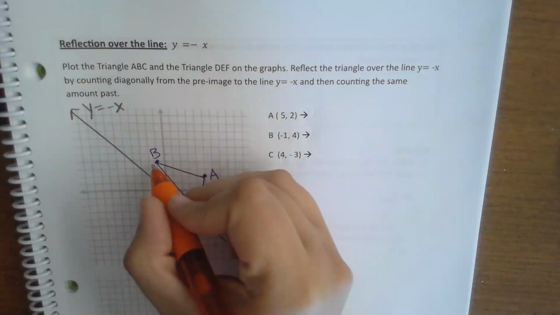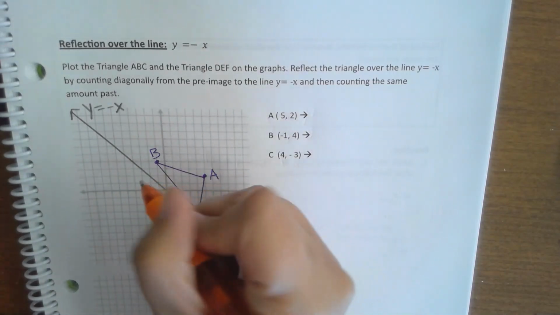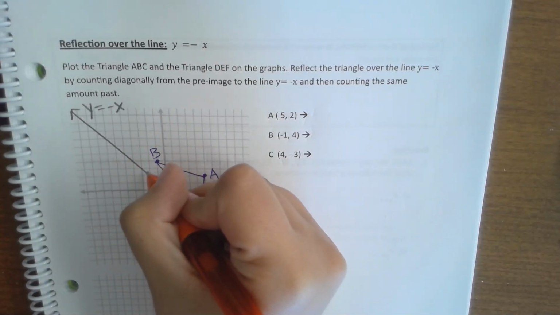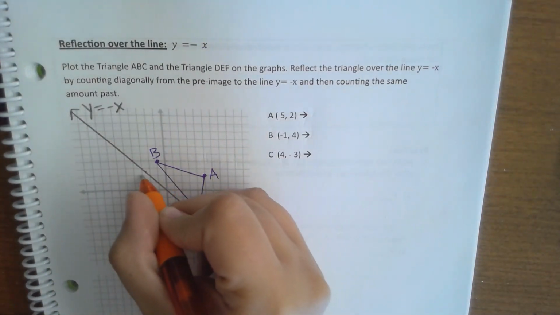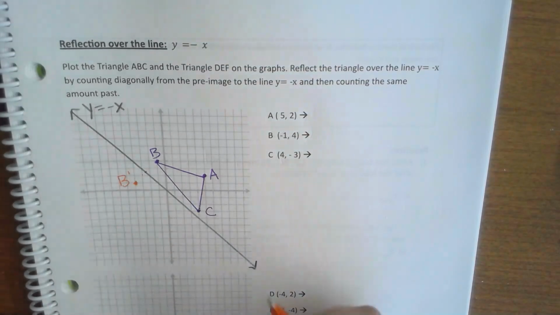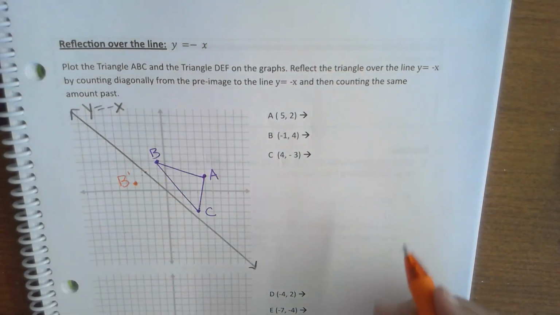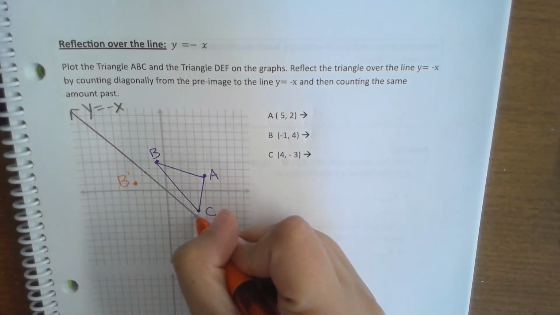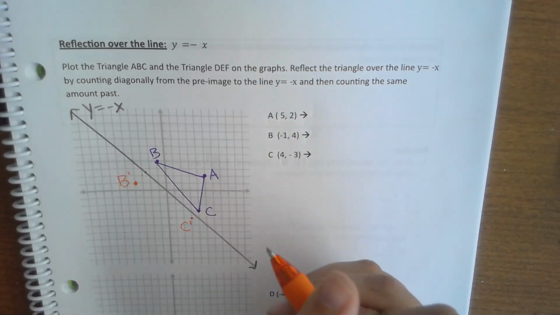Let's start with B, just because it's at the top of the page. It's one of the closer points. B is 1.5 corners away. So then I need to go 1.5 corners away in the other direction. Here's B prime, 1.5, 1.5, same distance. Let's do C, which is super close here. Here's half of a box, here's half of a box, C prime.